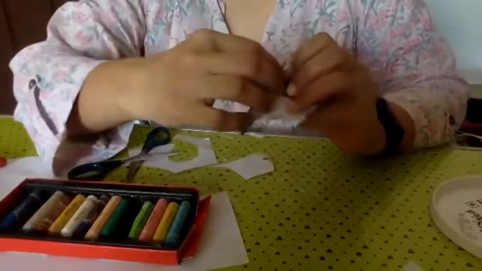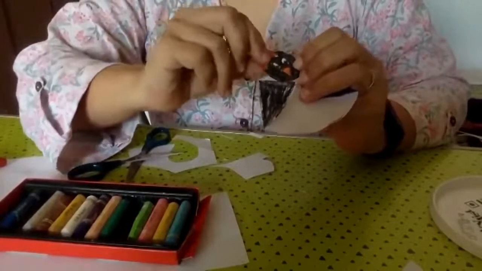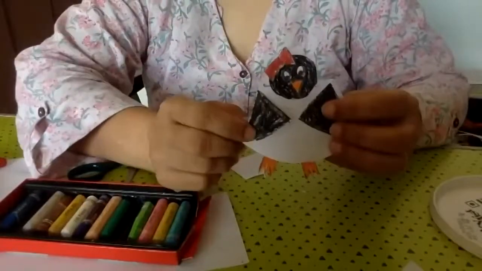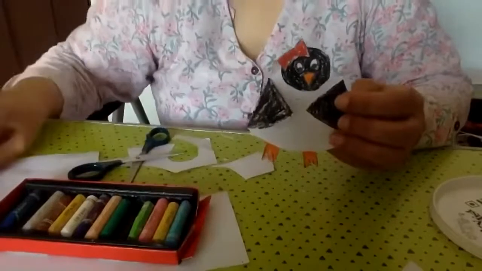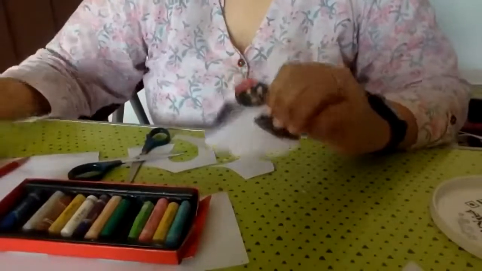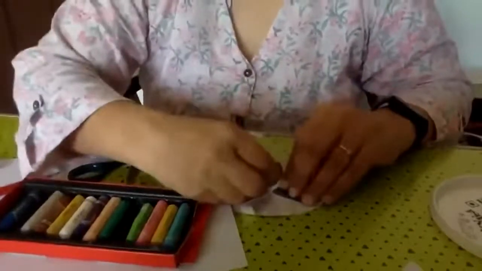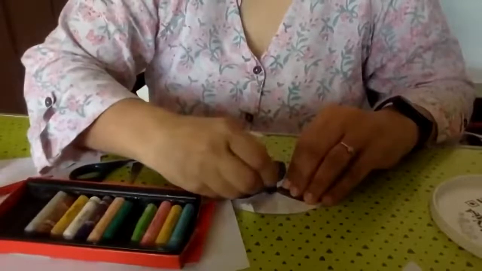So either you could put a bow like this for him if he's a boy penguin, or maybe put a bow like this on his head if it's a girl penguin. You could also maybe give him some nice clothes to wear, maybe a scarf or maybe just a suit with little buttons like this.